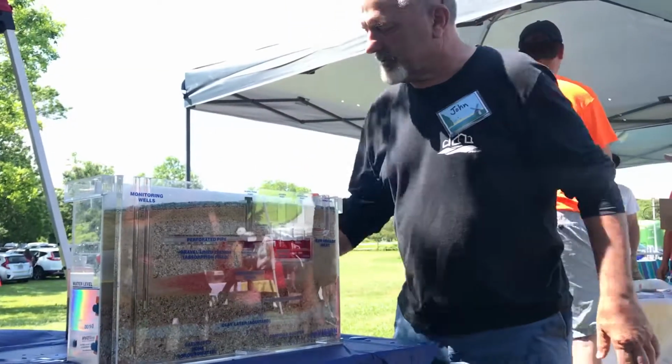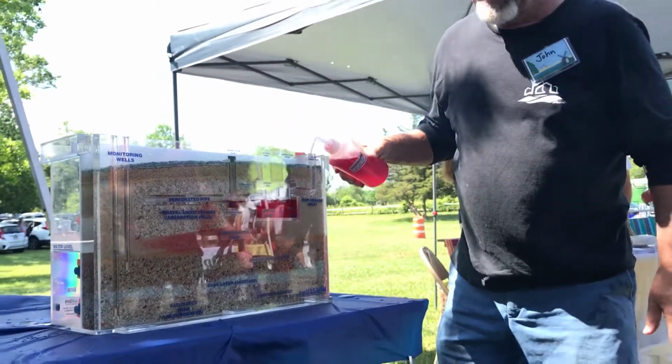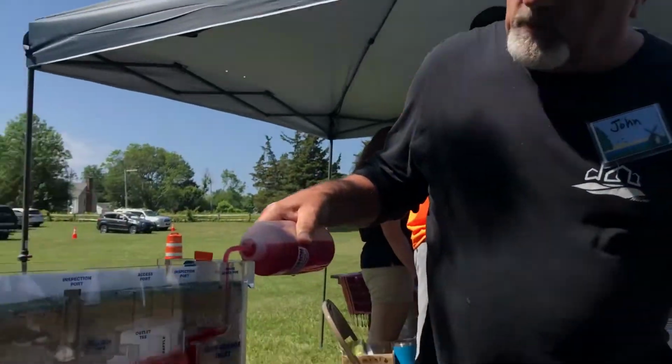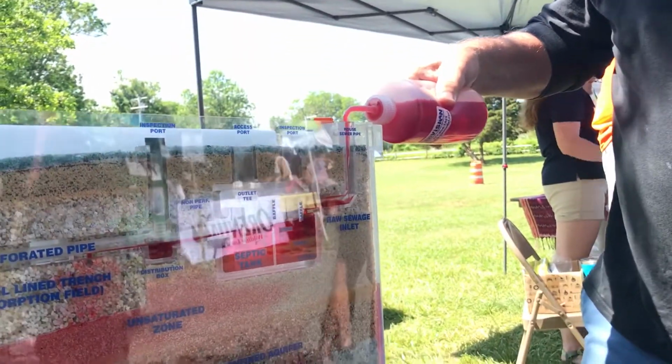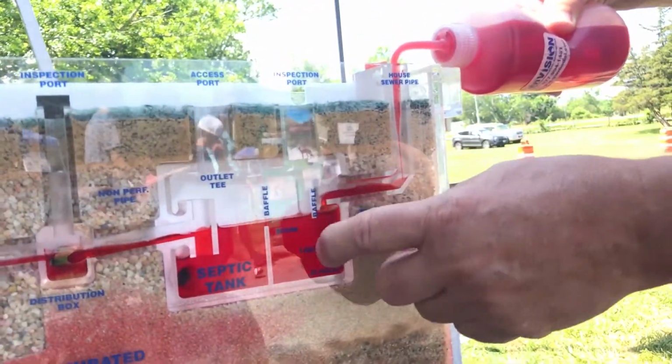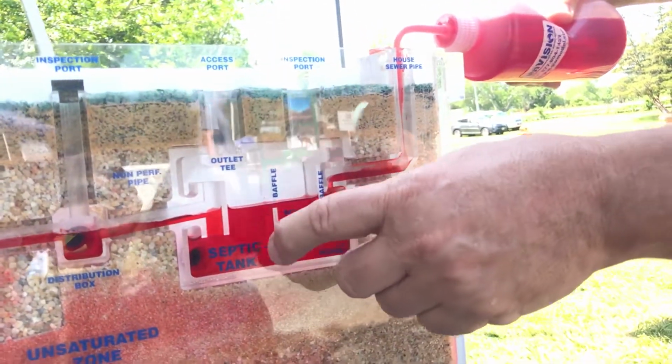This is my septic system model, and we're going to flush the toilet. We'll pretend it's not the toilet this time. Let's make it the dishwater. We'll make it like the sink. So you can see it's actually flowing through, going into this septic tank, and then it'll end up.